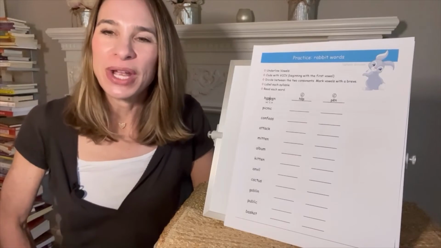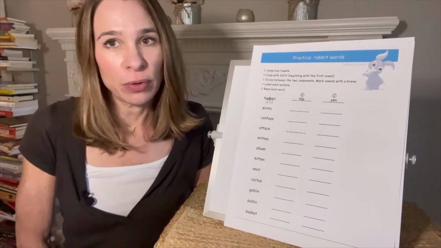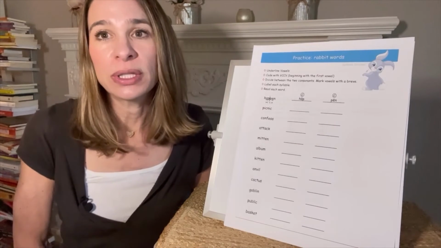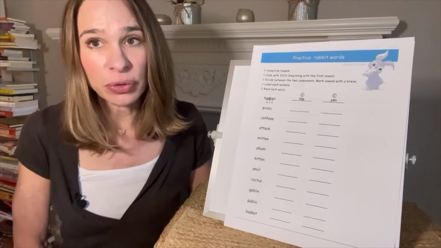As a final word, I hope today you got to see how Orton Gillingham is a wonderful approach for breaking down words and putting them into more digestible pieces using REVLOC and syllable division rules.